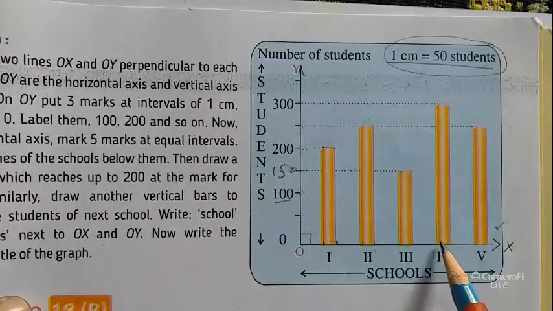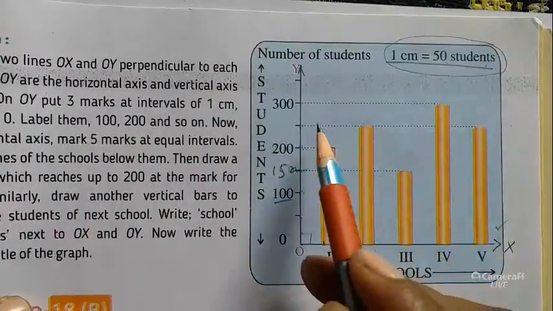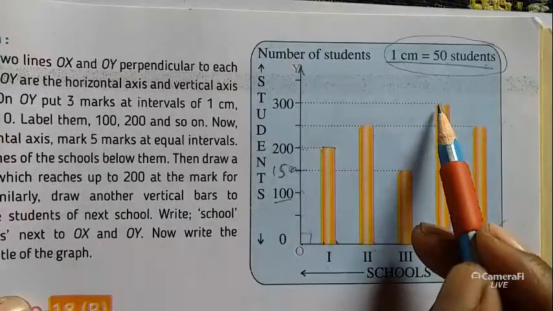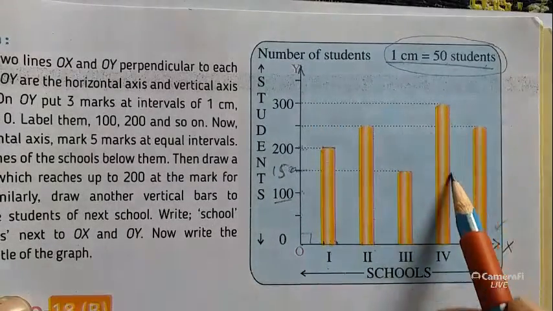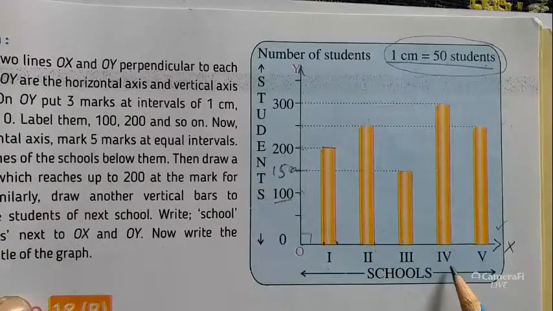Give a gap, then take the same breadth, and the height will be up to 300 students. 300 students up to here. So draw a rectangular bar. We got the bar for the fourth school.